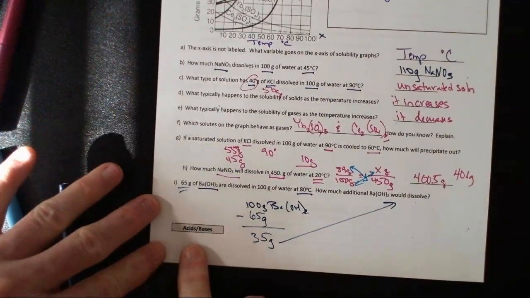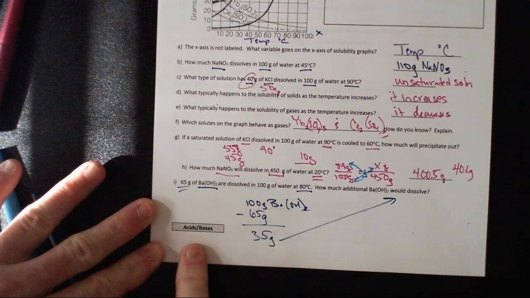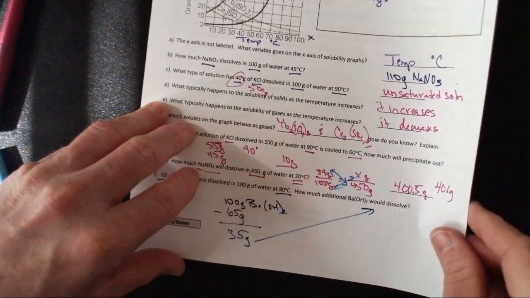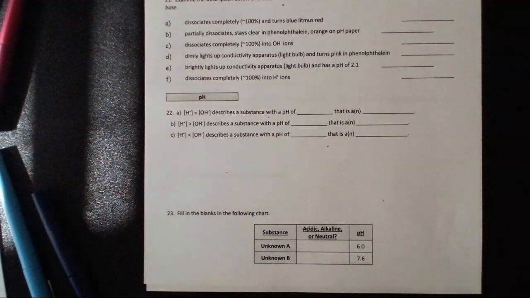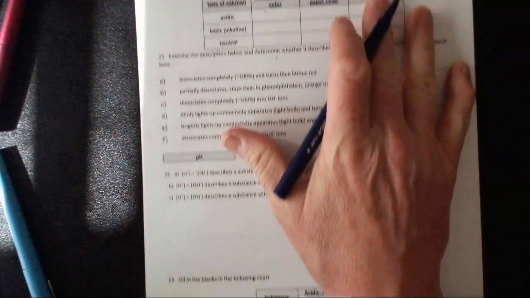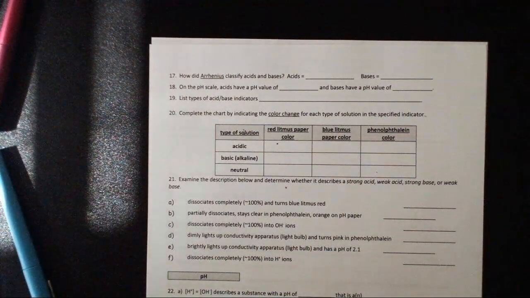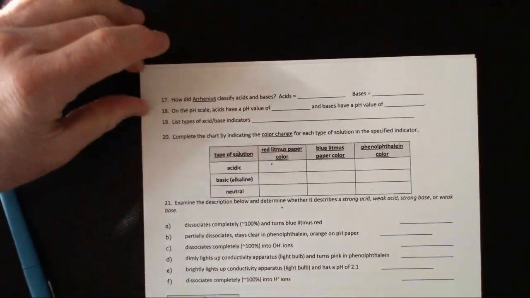Okay, so this next segment here says that I'm going to do acids and bases. Well, we just did acids and bases, didn't we? So this should be easy peasy. So let's move it on over to the acids and bases. We can zip through this really quickly.